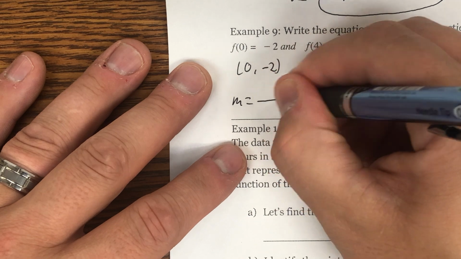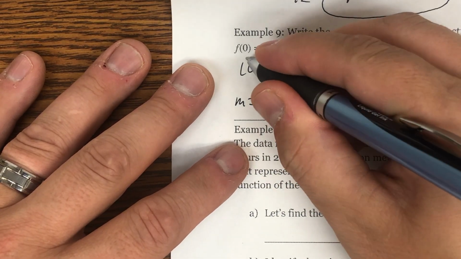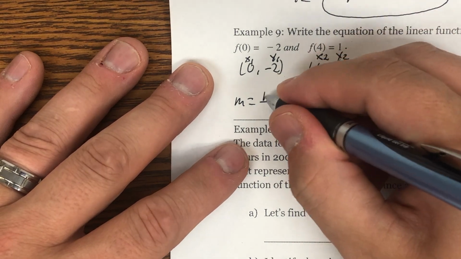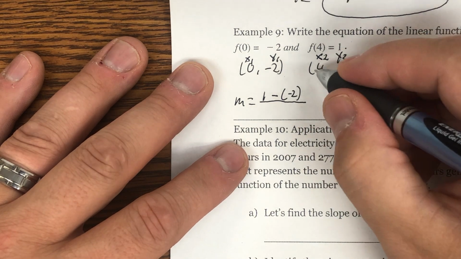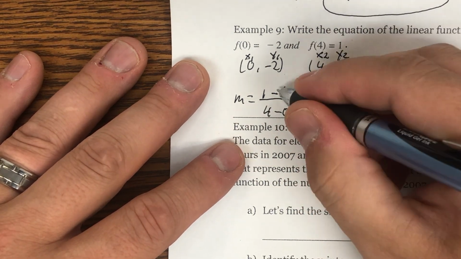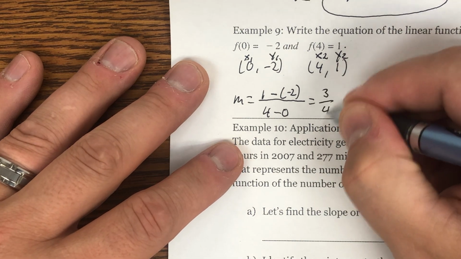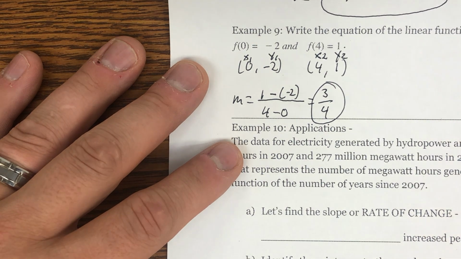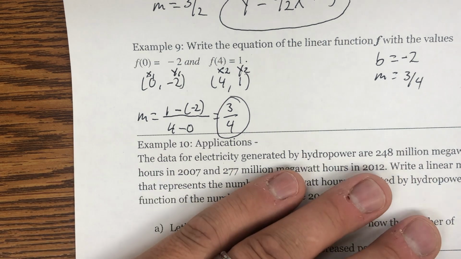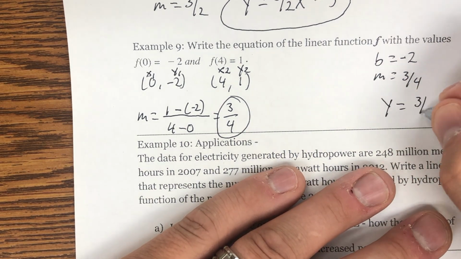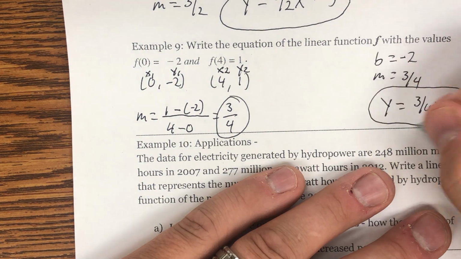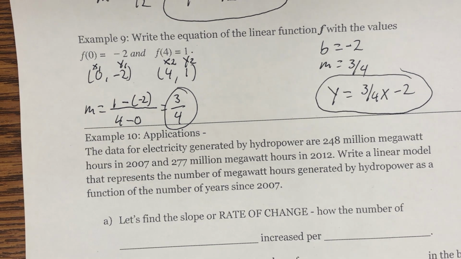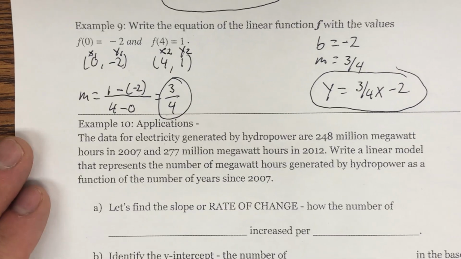Calculate the slope. M equals y2 minus y1. So x1, y1, x2, y2. 1 minus -2 over 4 minus 0. Minus a negative changes to a plus, so that's 3 over 4. Found the slope. We know m, we know b. Write the equation of the line. Y equals 3 over 4x minus 2. Got it.